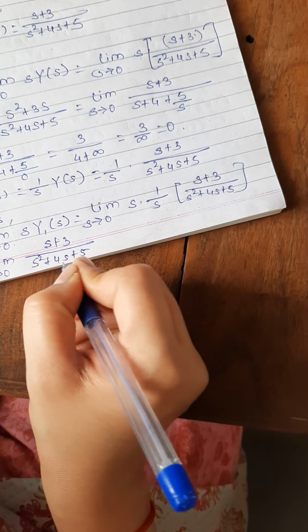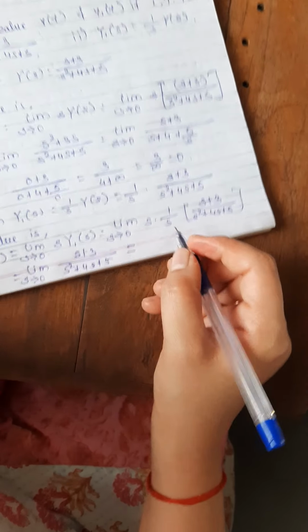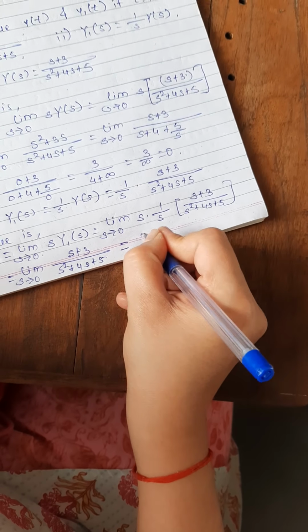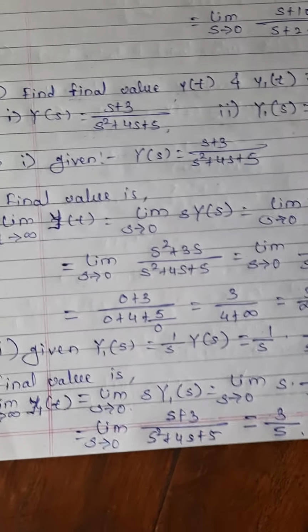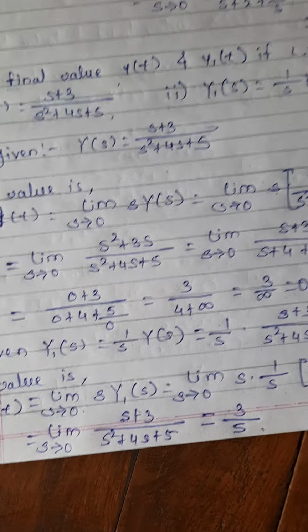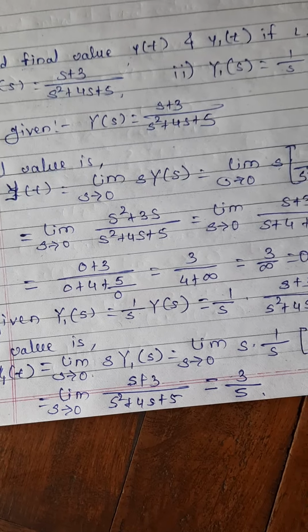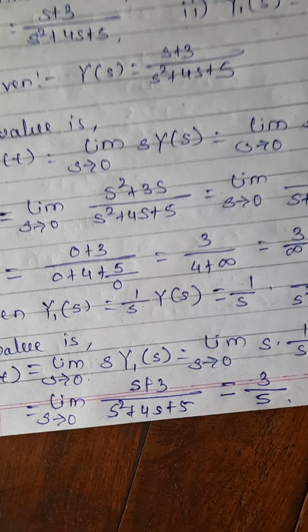So this value 0, this value 0, this value 0. So we can write here 3 by 5. This is the answer. So these types of problems are very simple. Asked for 4 marks or 6 marks in exam.